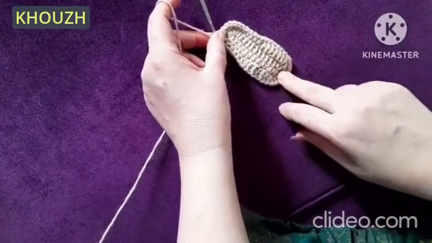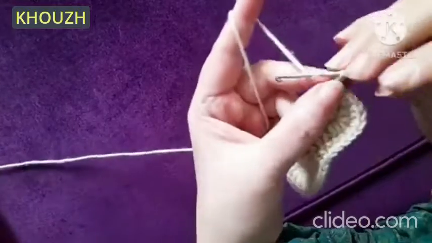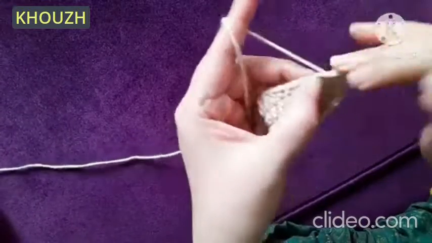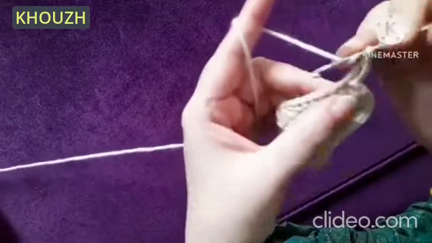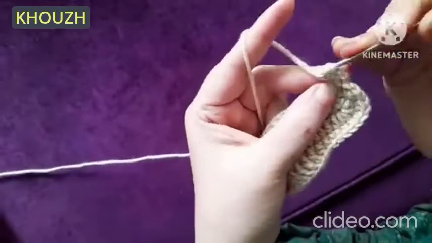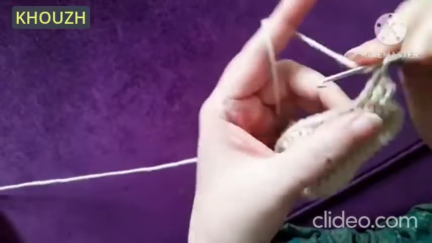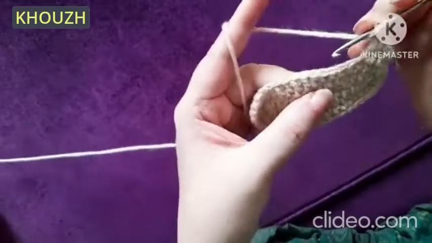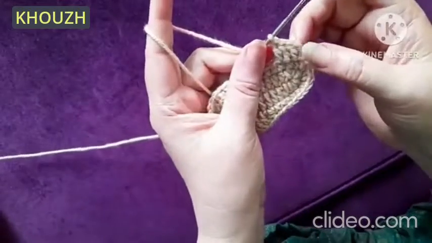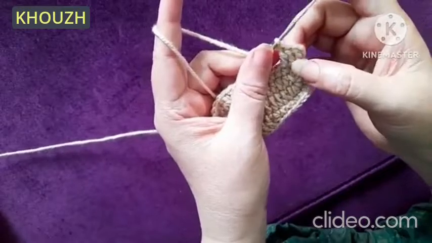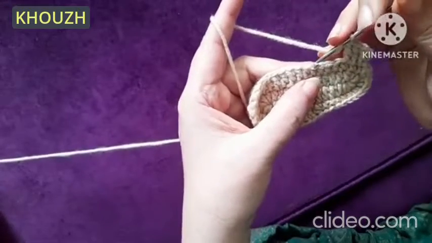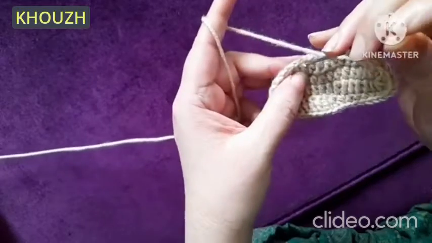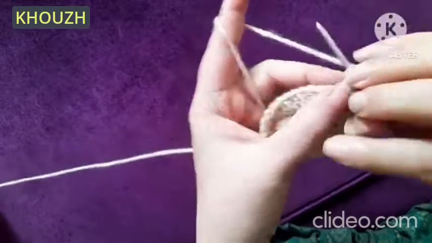This is my second round. Now I will make my third round, so I will chain 3 and make 1, and in the next make 2 half double crochet. Now I made two double crochet in 2 stitches. So I will make 1, 2, 3, 4, 5, 6, 7, 8 and 9. In 9 I will make double crochet.